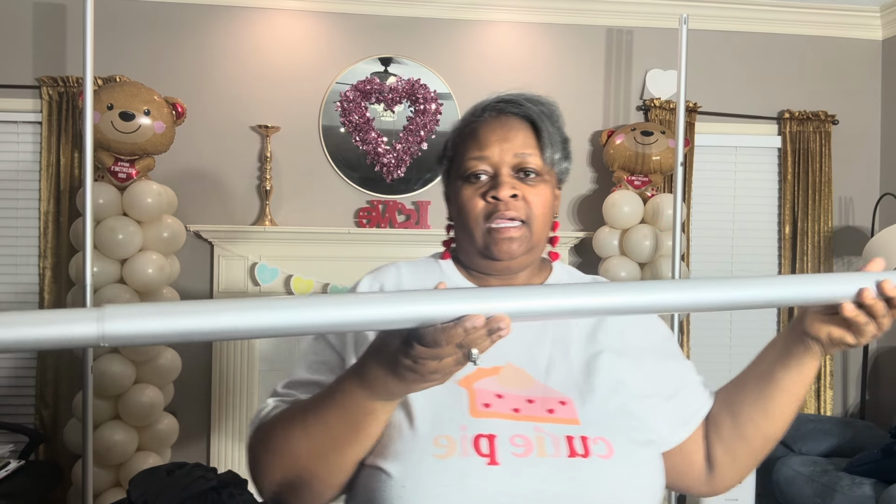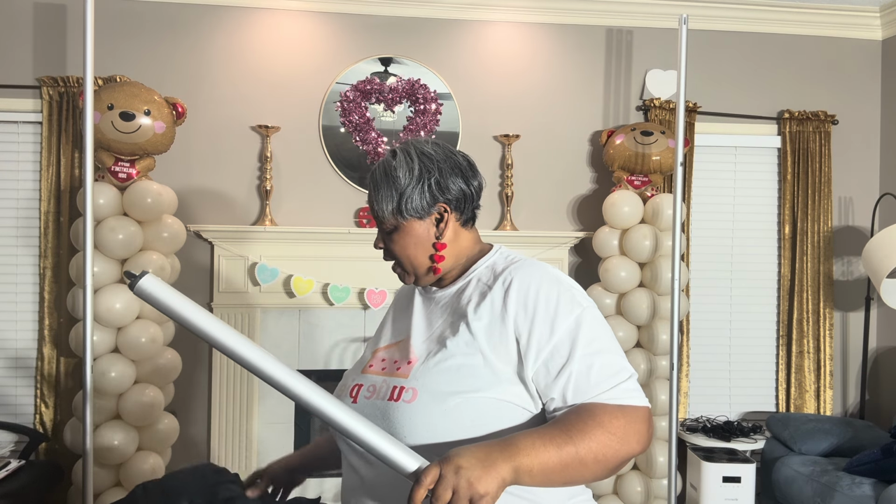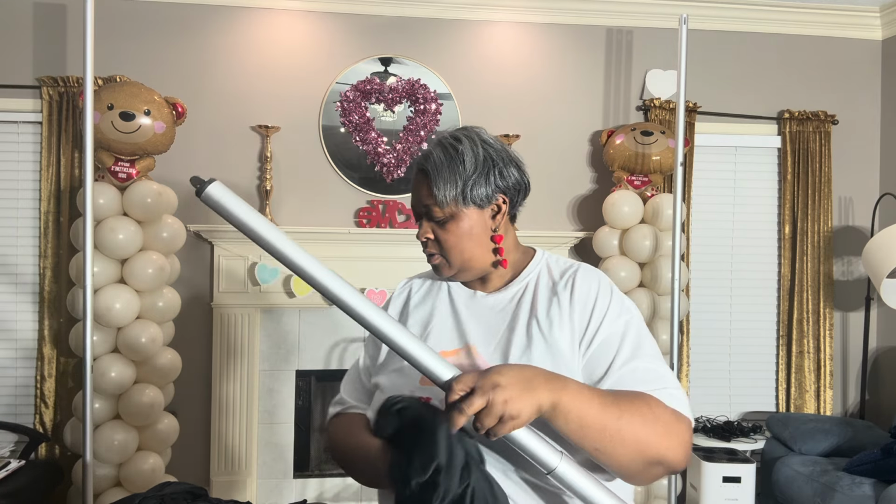All right, so again, this is the crossbar. This is the part where you will take your fabric or your panels, okay? You will add your panels to the crossbar using what? The rod pockets.